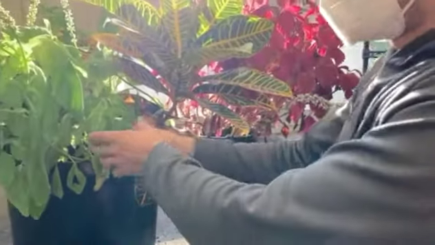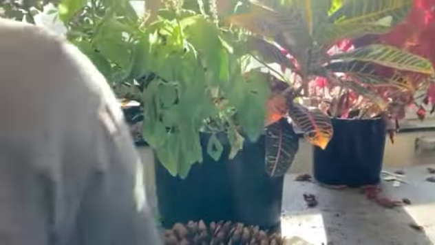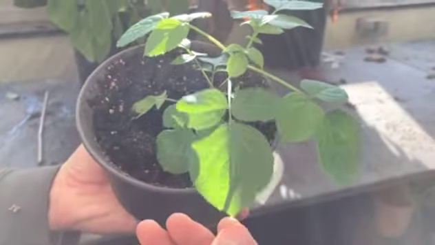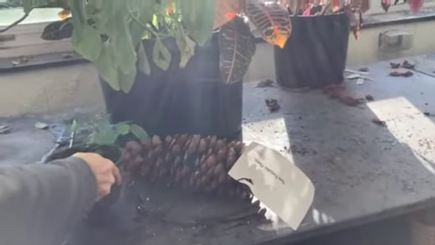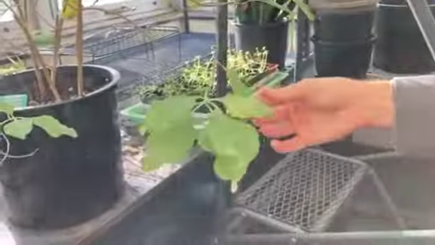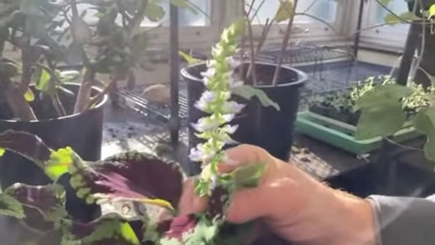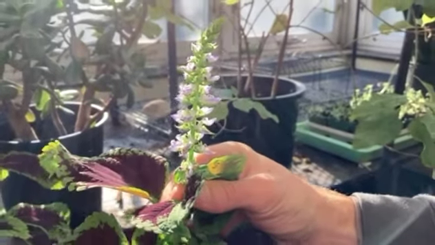This is an example of a dicot. This coleus, also a dicot with its netted vein. The sambucus. See the beautiful netted veins here. All dicots. The calocarpa, netted veined as well. This coleus, still a coleus, netted veined. With its beautiful flower up top, this is actually a mint relative.